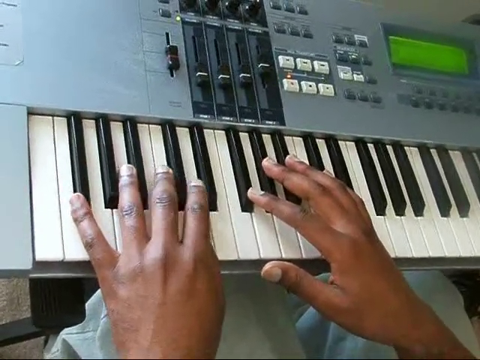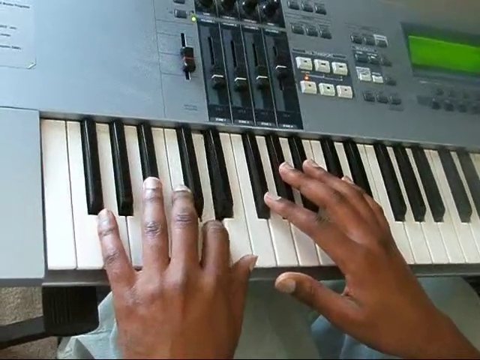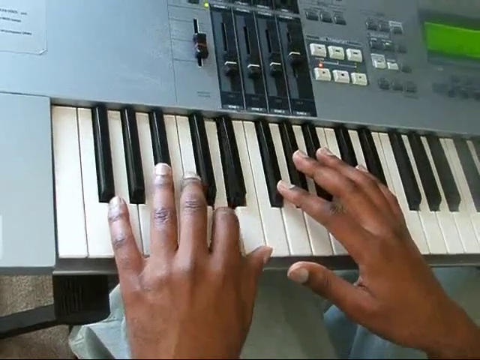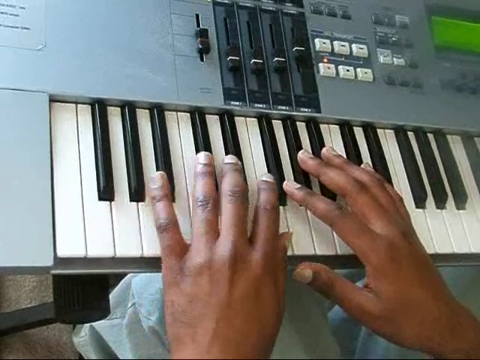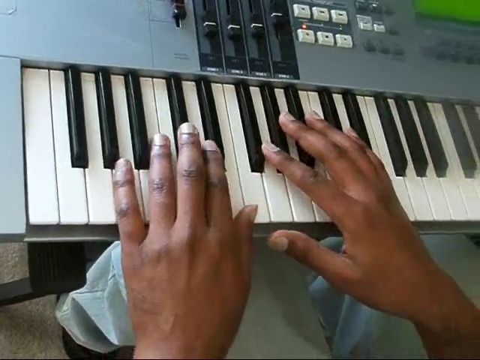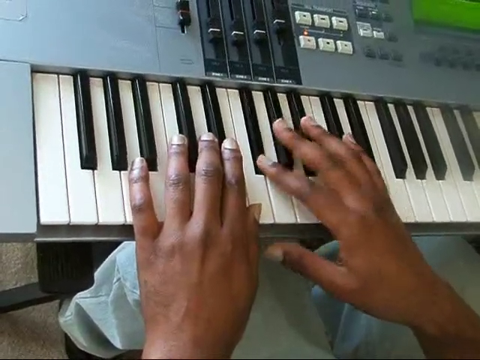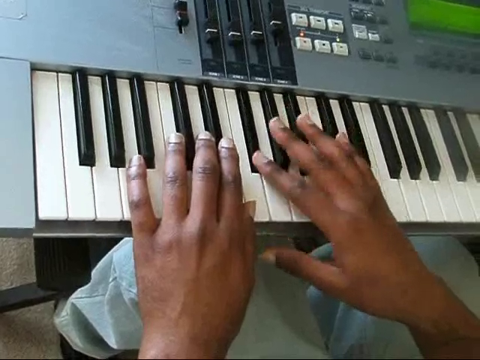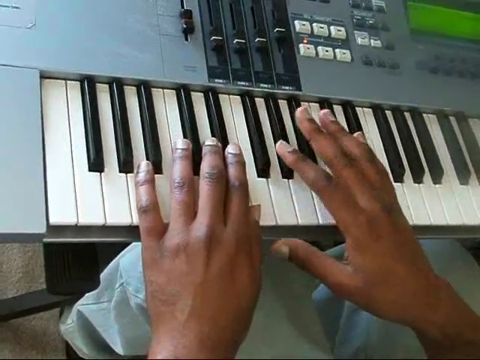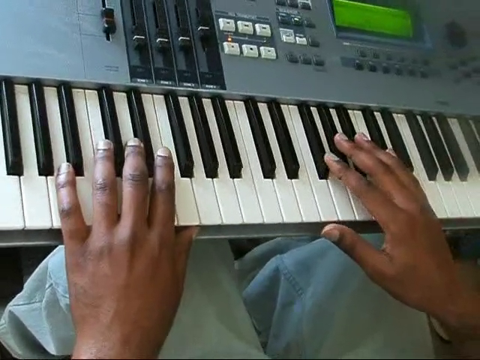So next thing I'm going to add is the snare drum. All this is on track 9. So now we got the snares. Now let's go ahead and add some cymbals. Still on track 9. Now let's add some shaker changes in there.